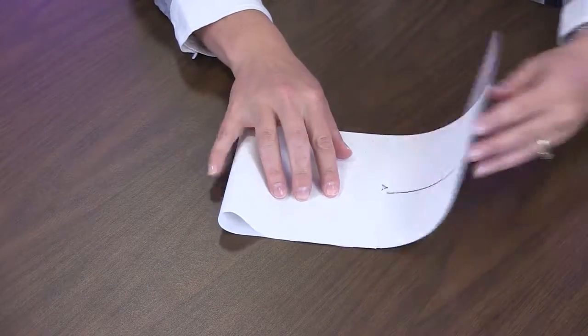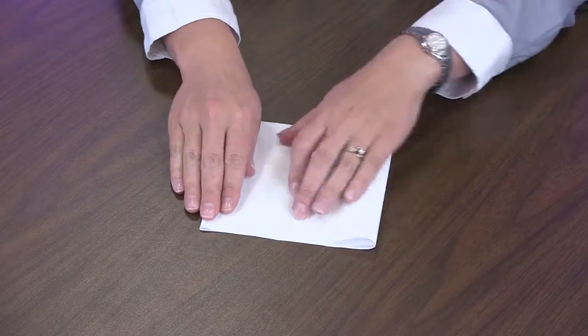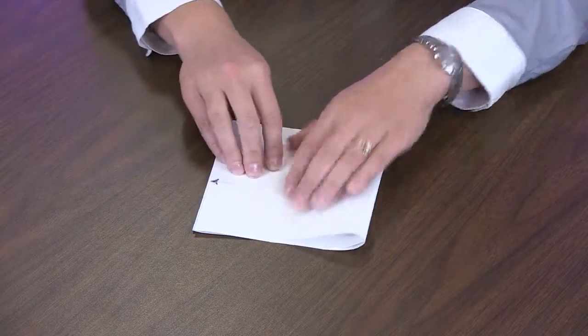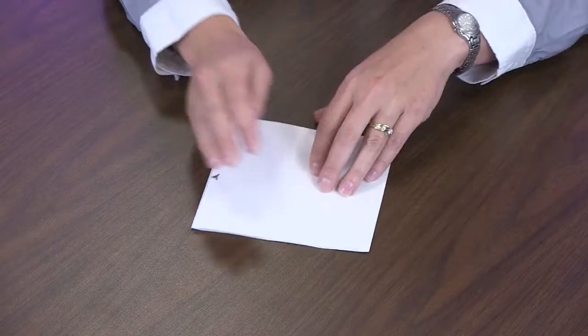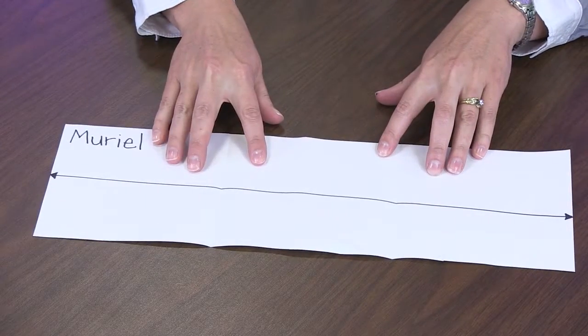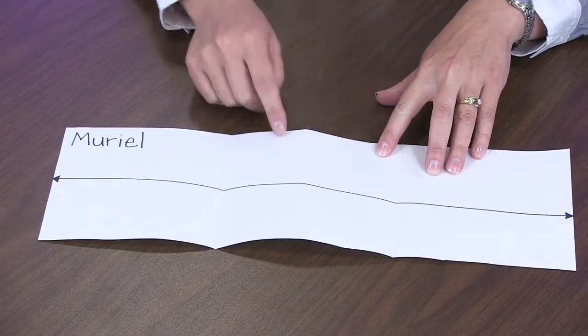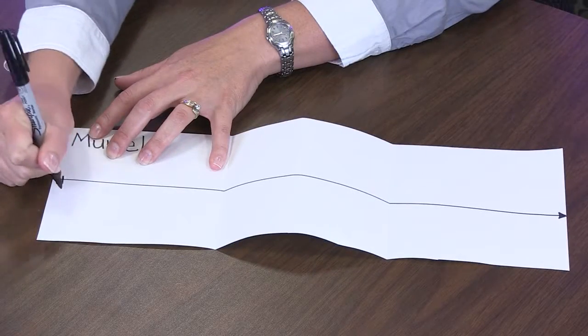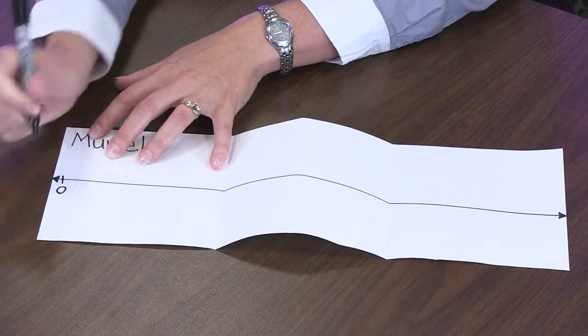Looking first at Muriel's information, I see that she swam 1/3 of the way. That means that her number line is partitioned into intervals of 1/3. So I'm going to take a paper strip and fold it into 3 equal pieces. Each of these sections represents 1/3 of the number line. 0 represents the starting point and 1 represents the entire length of the pool.